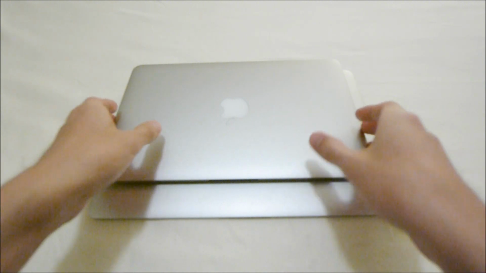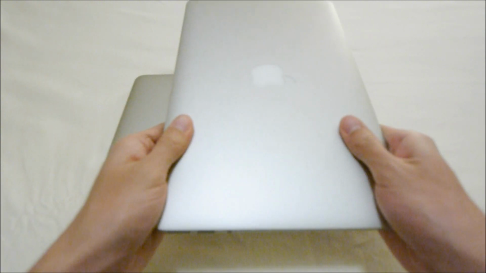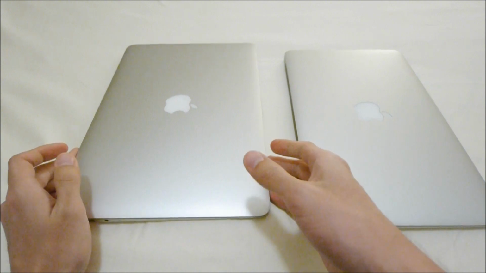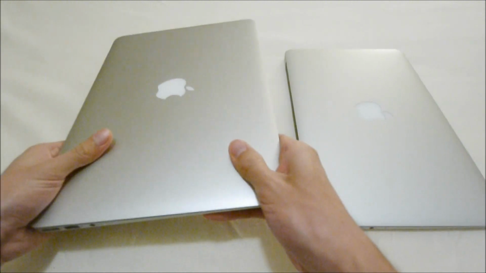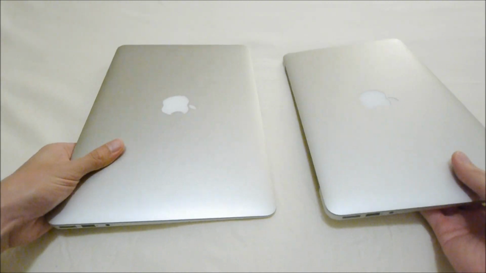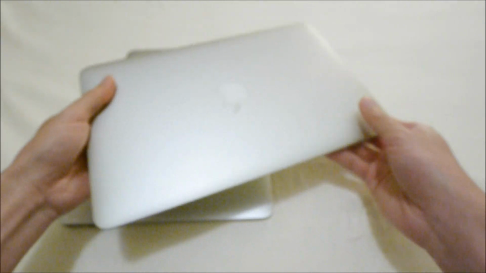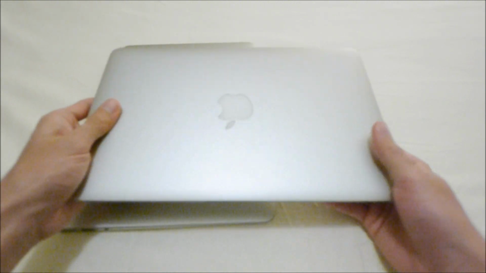So the 11-inch is 2.38 pounds and the 13-inch is 2.96 pounds. So there's about 24% difference in weight here. So this is 3 pounds and this is 2.4 pounds. And as a weight comparison, if you compare it to the iPad, the 11-inch is about 1 pound heavier.